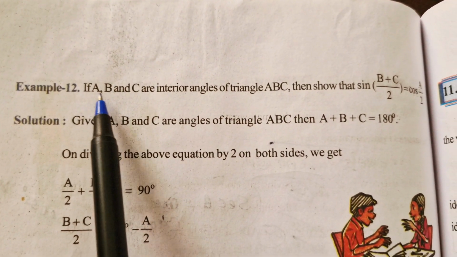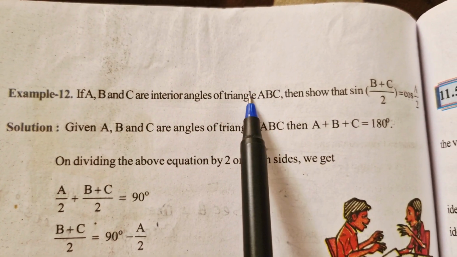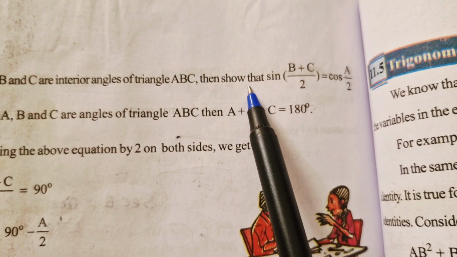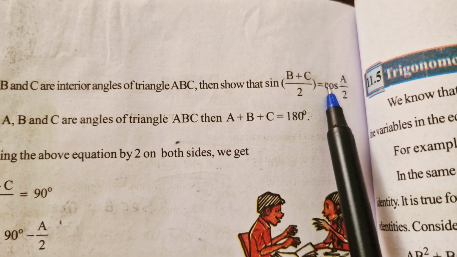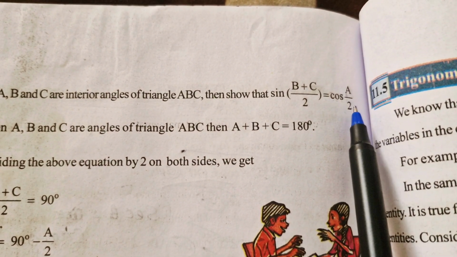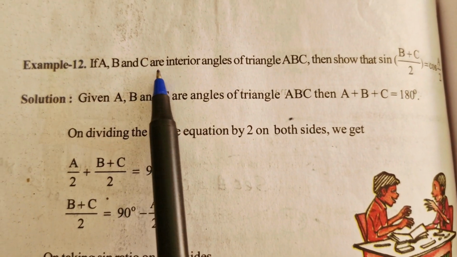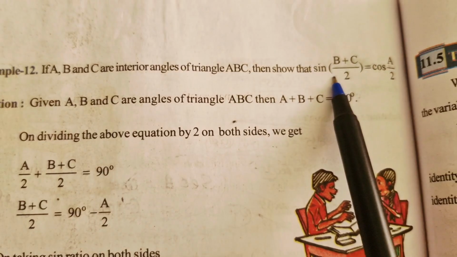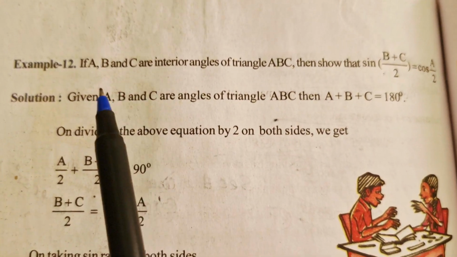If A, B and C are interior angles of triangle ABC, then show that sin of (B plus C) by 2 is equal to cos A by 2.